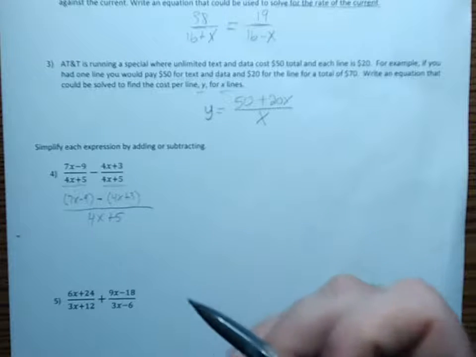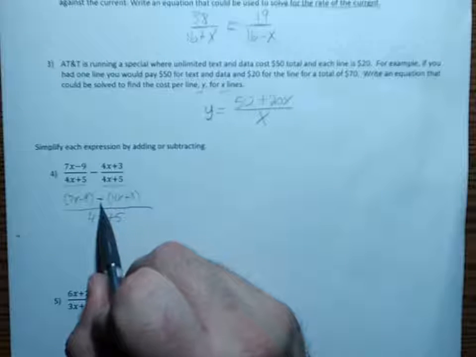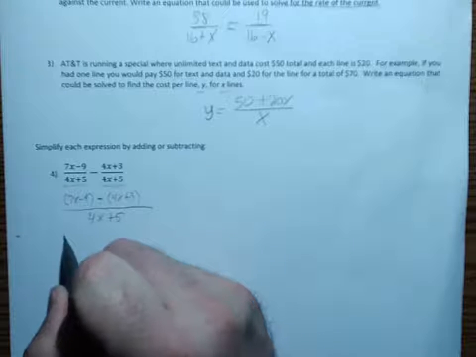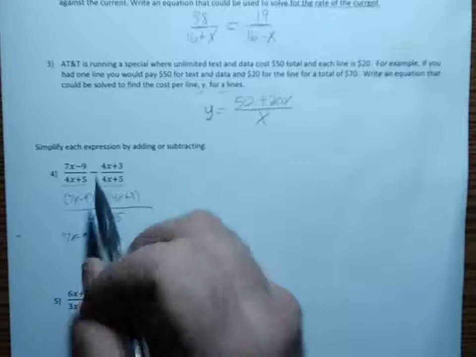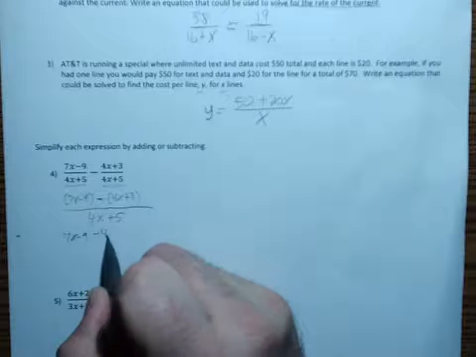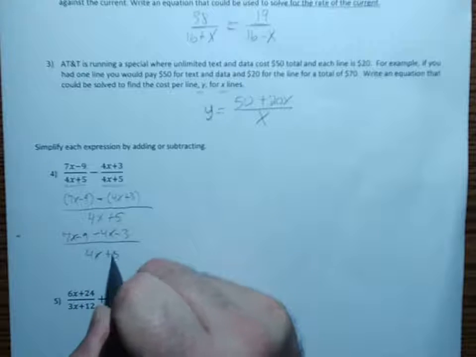Then I can remove the parentheses. And when I do that, I have to make sure to take care of how this subtraction affects the stuff that comes after it. So 7x minus 9, that's not going to change. But I'm subtracting 4x and I'm subtracting 3. So I need to make sure that's reflected in what I write. Still over 4x plus 5.